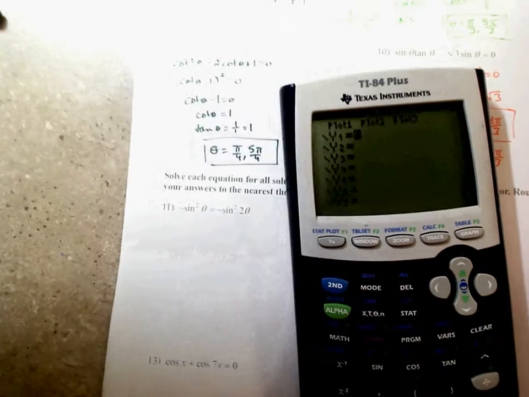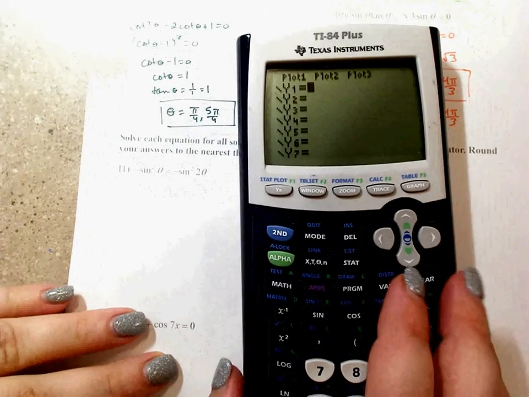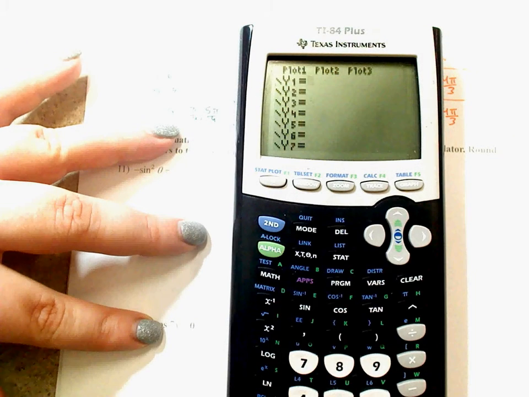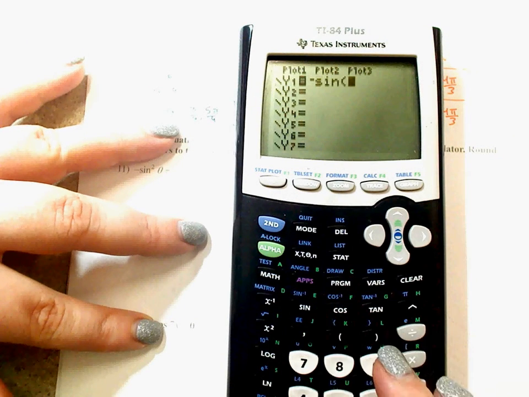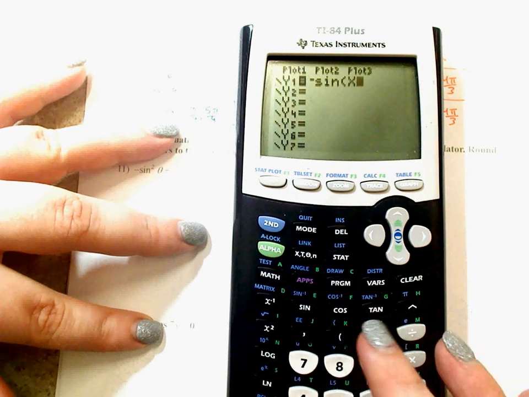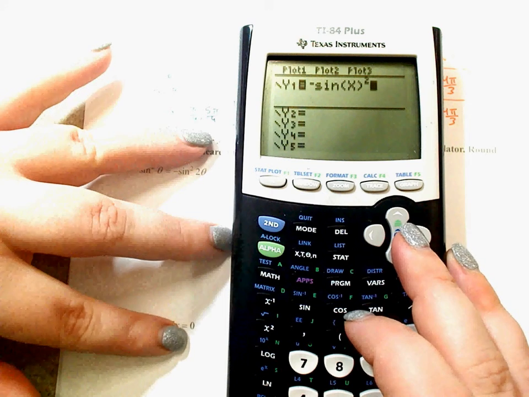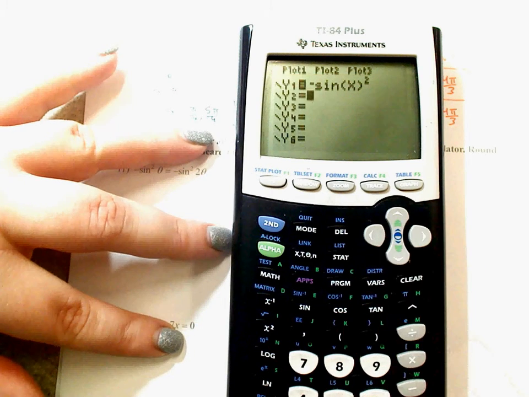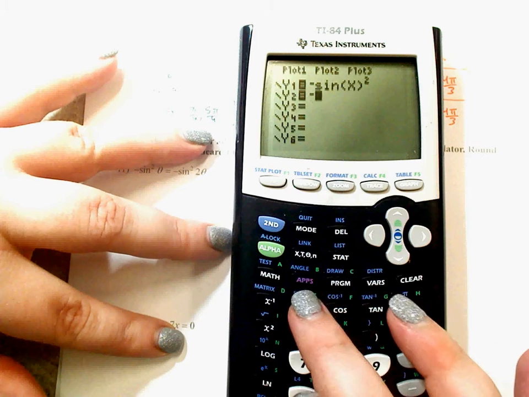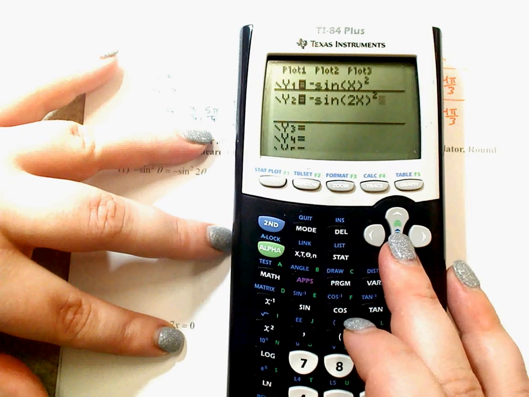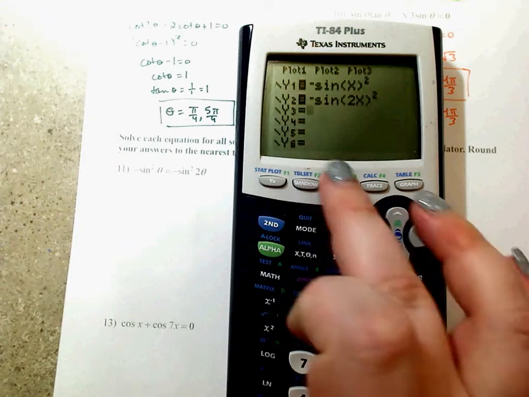So one way to do it is to graph each side. So if I graph negative sine of x squared, by squaring the parentheses, you're squaring sine, and negative sine of 2x squared, then I only want to find the answers from 0 to 2 pi.